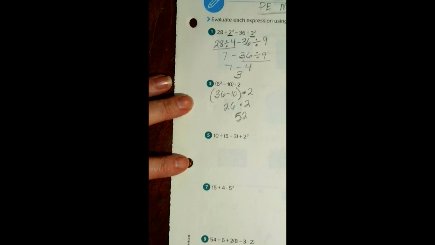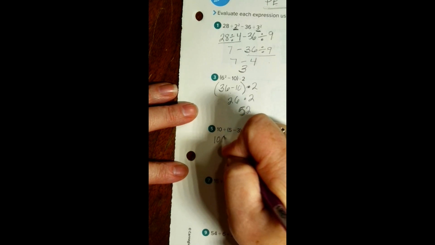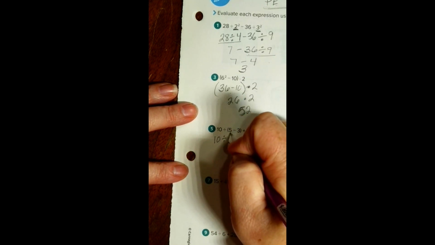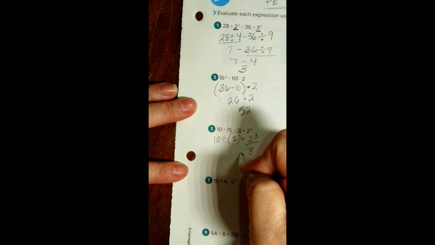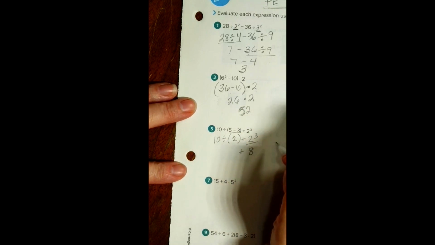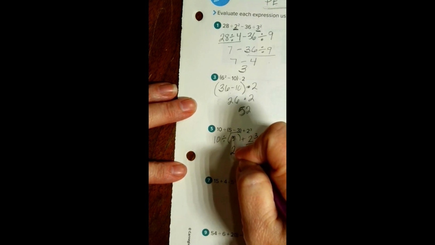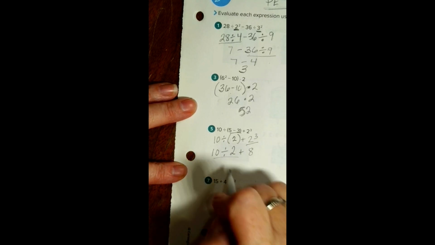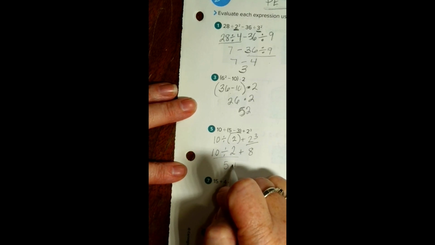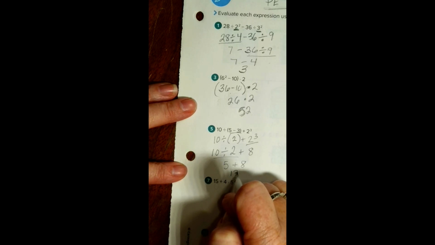Number 5. 10 divided by the quantity of 5 minus 3 plus 2 cubed. So I have 10 divided by 5 minus 3 is 2 plus 2 cubed. My 2 cubed is 8 because that's 2 times 2, which is 4 times 2, which is 8. I can get rid of those parentheses now because there's only one thing inside of them. So now I have 10 divided by 2, which is 5, plus 8, which is 13.